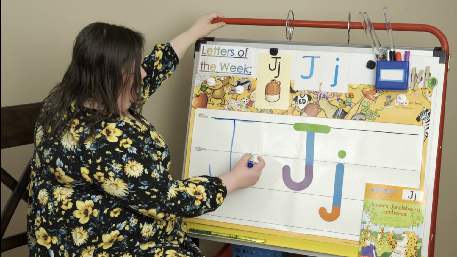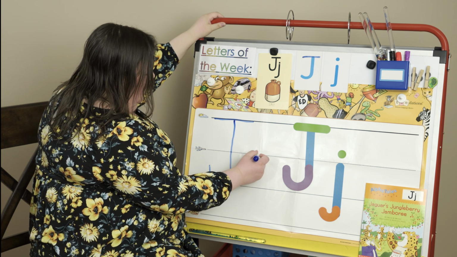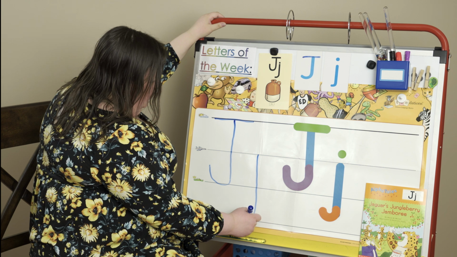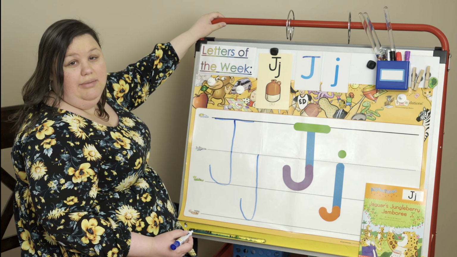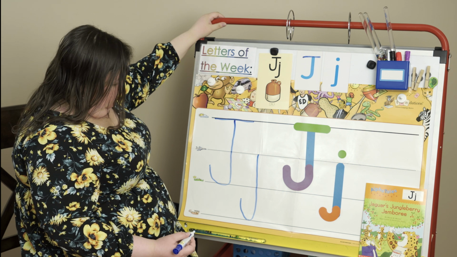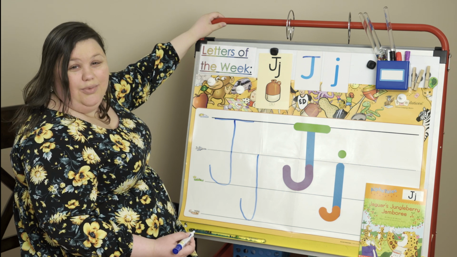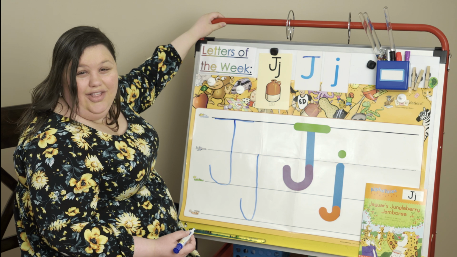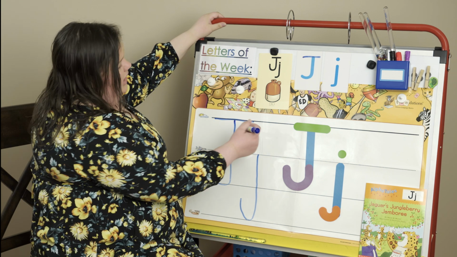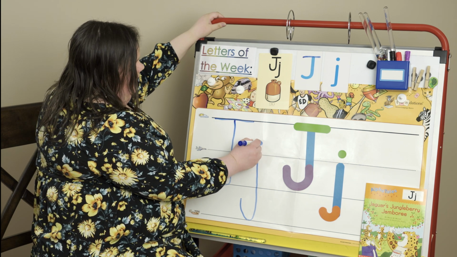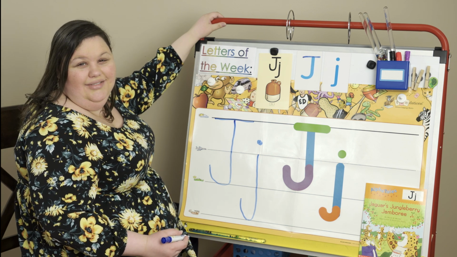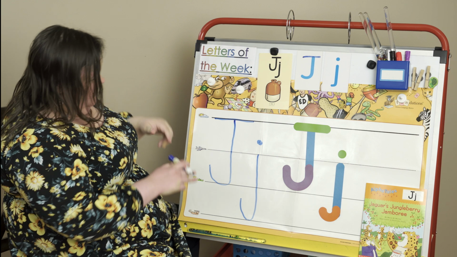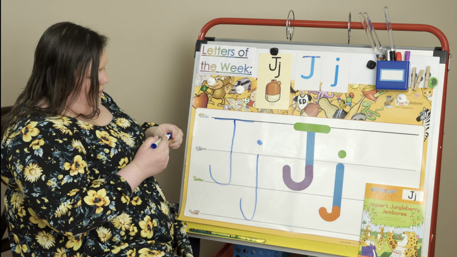Let's do a lowercase j. We're going to start at the plane line, but we're going to go all the way down into the basement and curl up at the bottom. Did you do yours like mine? Great job. Goes all the way in the dirt with the worms. This is one of our basement letters. The lowercase j is a basement letter. And just at the top, we add our dot to finish off the lowercase j. Great job, my friends. Let's practice some more all week long.